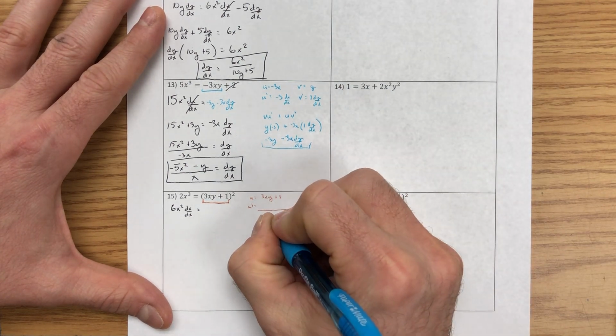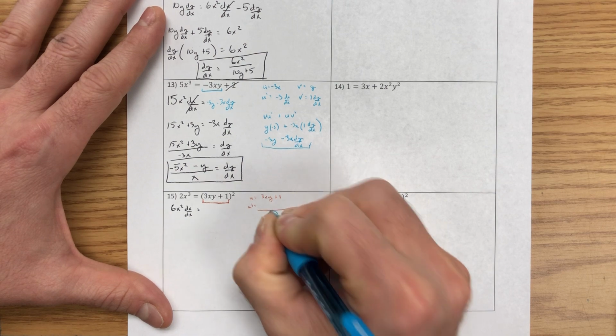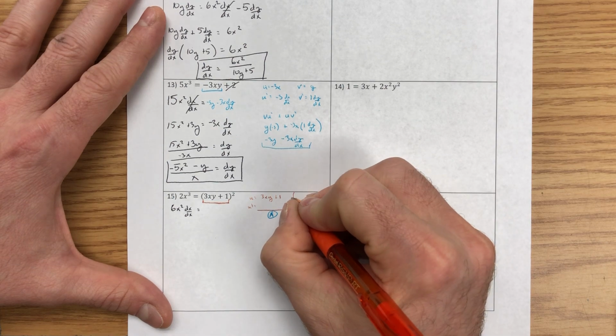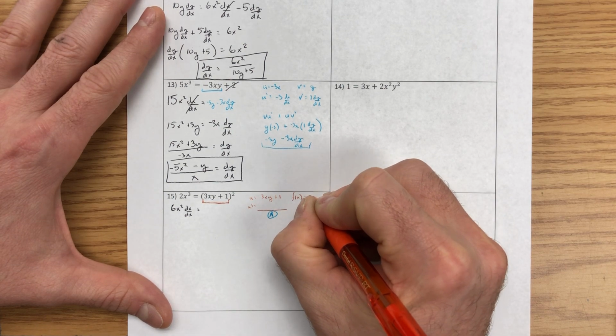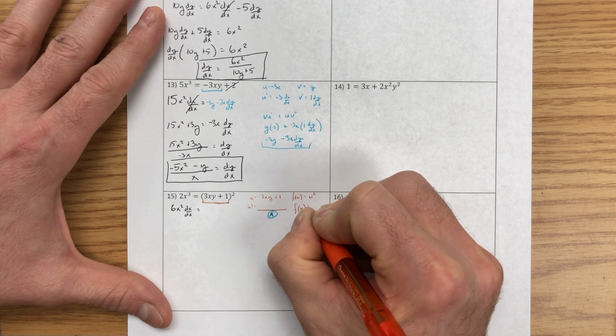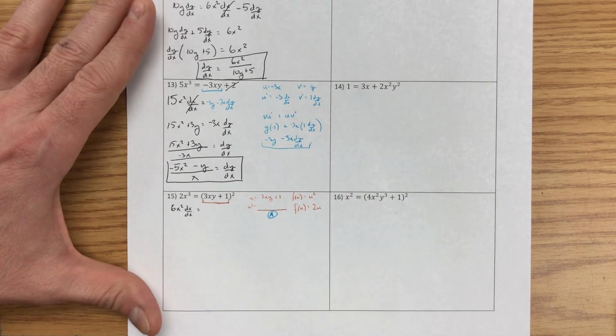We're going to say this is going to be my alpha. So I'm going to come down here and do that. But that would mean that my function with a u is going to be u squared. So my function prime of u is going to be 2u.